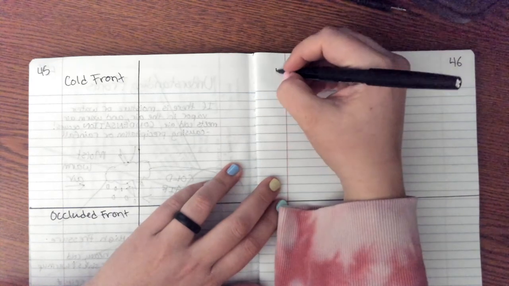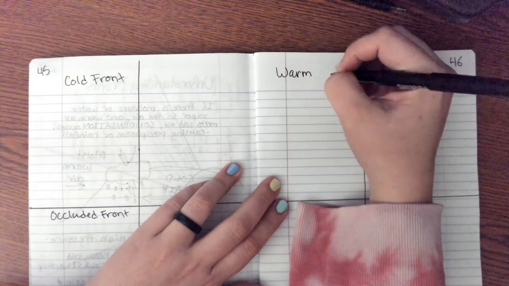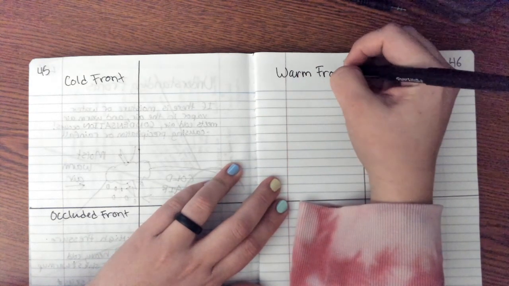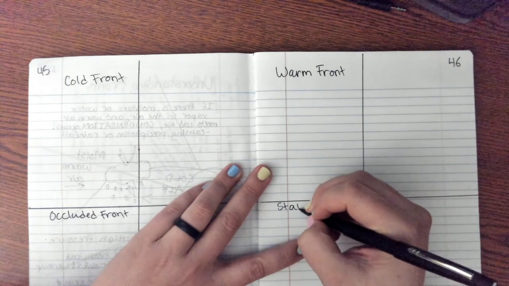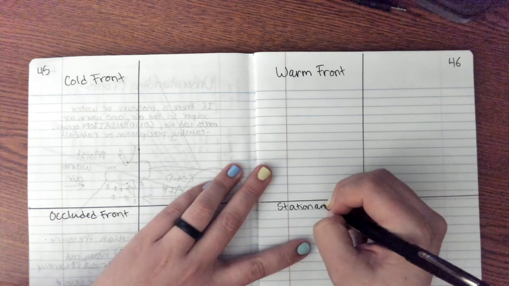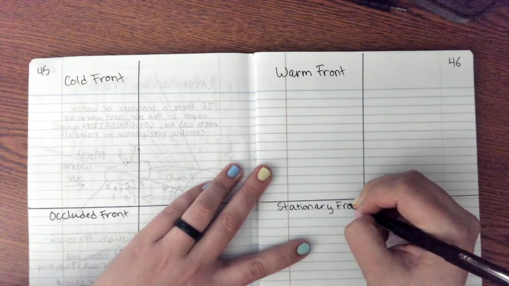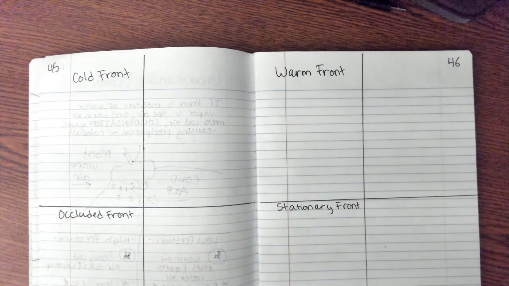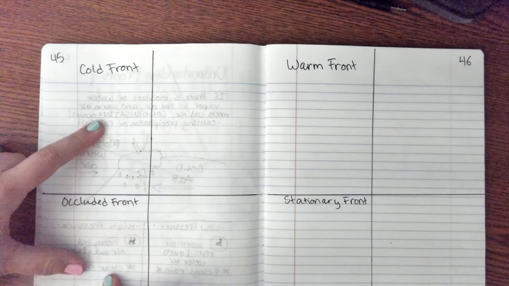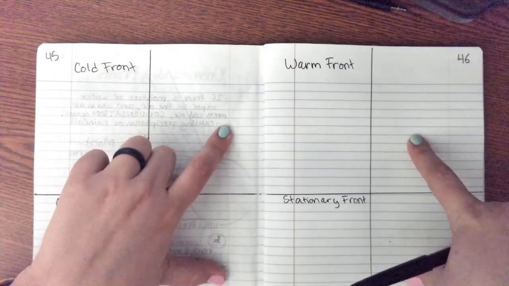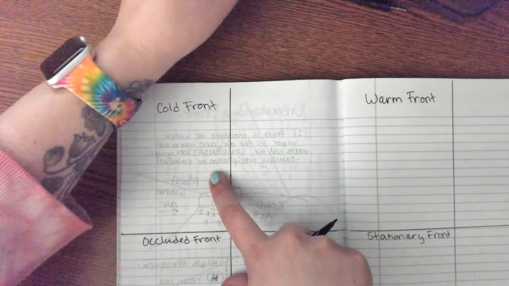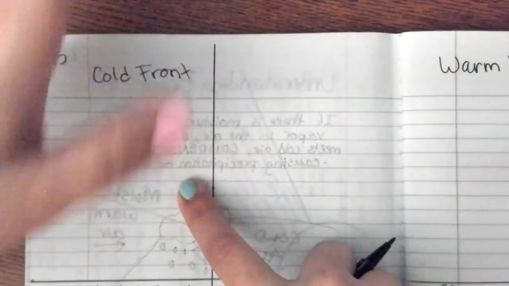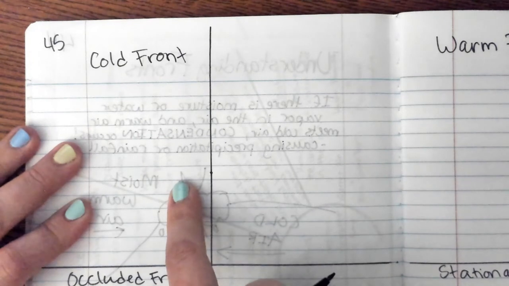I have a warm front over here. And then lastly, a stationary front. The way these notes are going to look is I'll have a picture on this side and then my information over here. So let's start with cold front. I'm going to zoom in there. Again, if you needed to pause the video, pause the video.